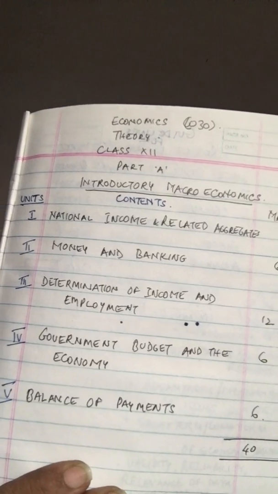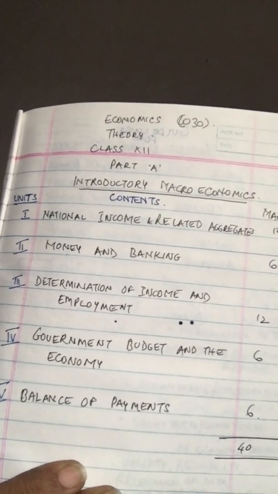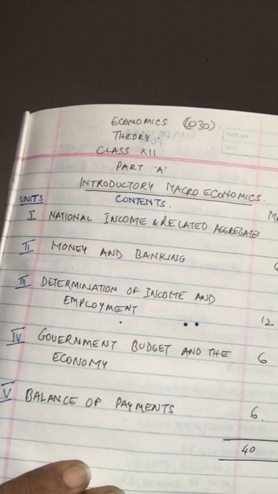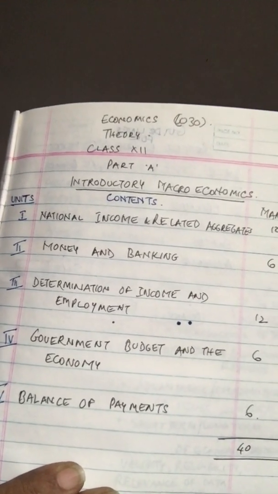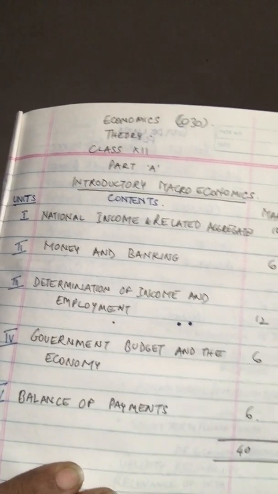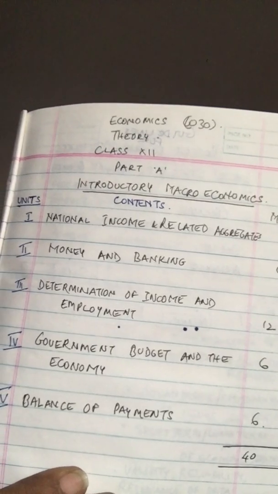He used this approach to study why output and employment sometimes fall, and how unemployment can be reduced.